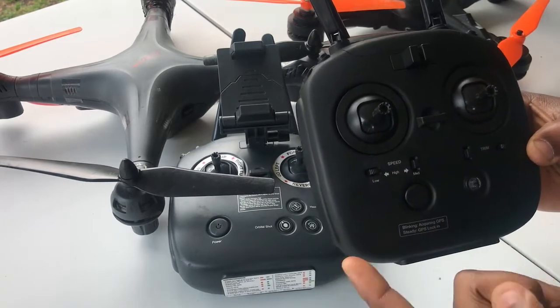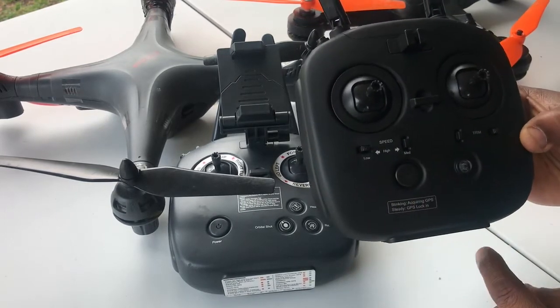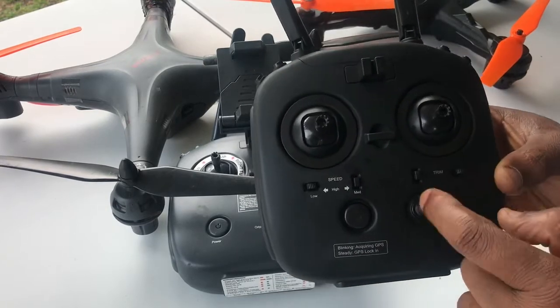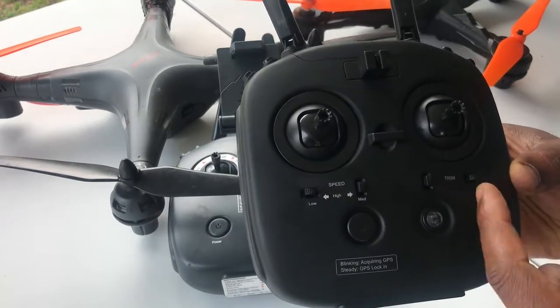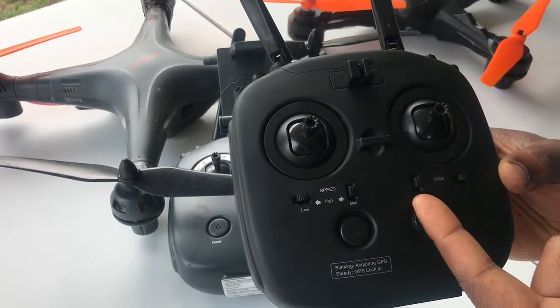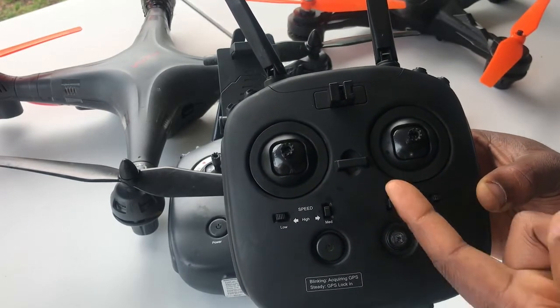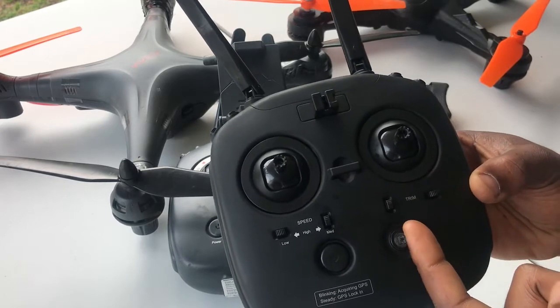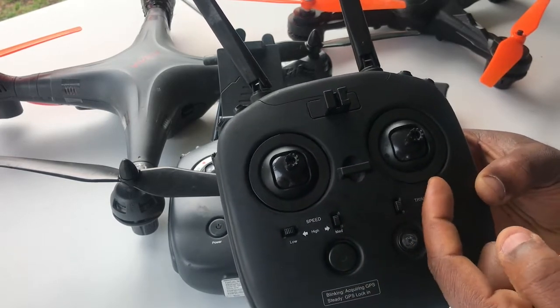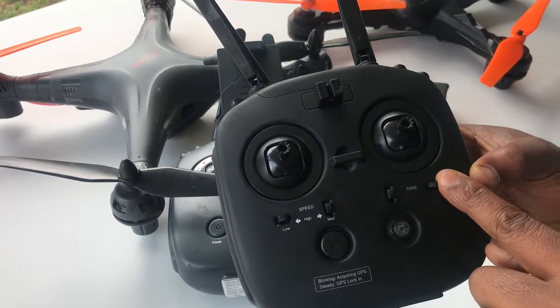And of course you have the on and off switch right there, and then you have the trim buttons right here, which is basically if the drone is drifting forward, you push backward, and if it is drifting backward, you push forward, and if it's drifting to the left, you push to the right, and if it's drifting to the right, you push to the left.